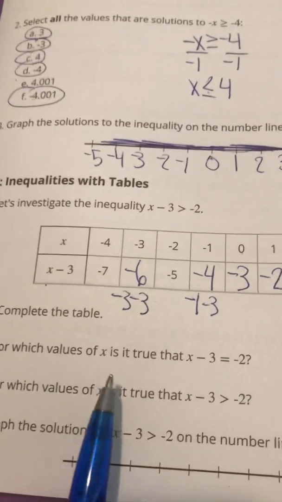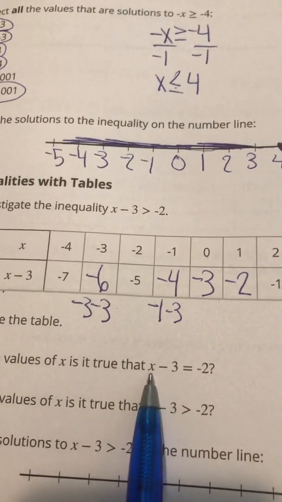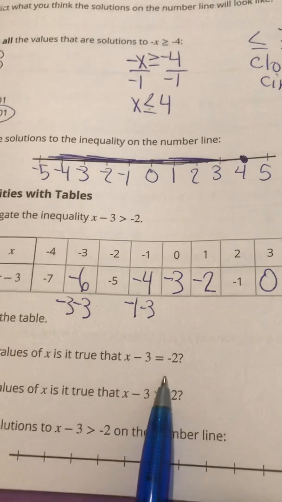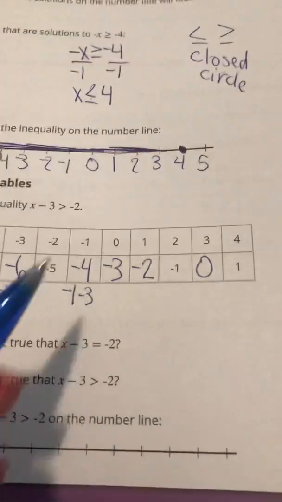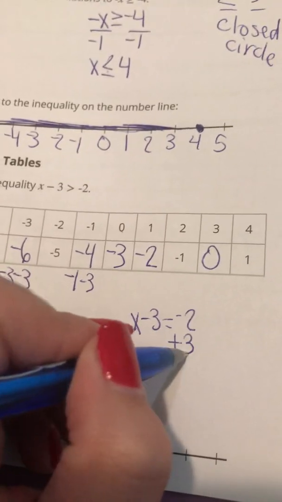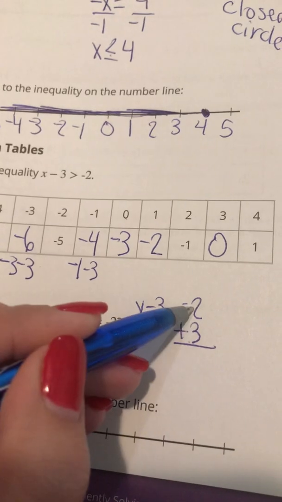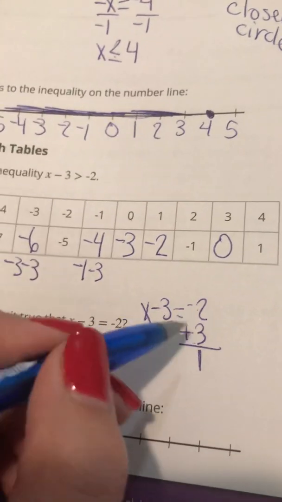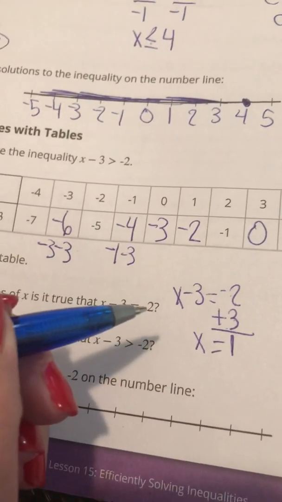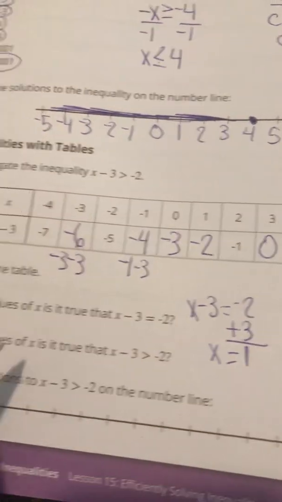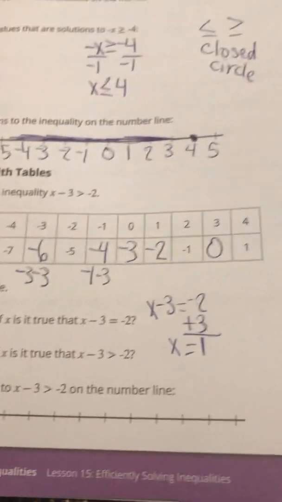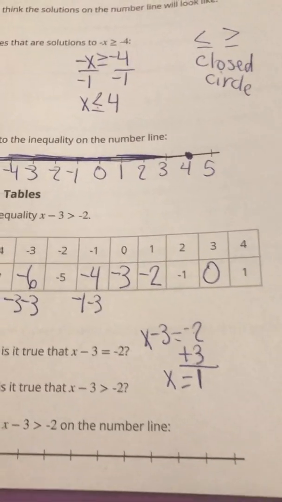For which values of x is it true that x minus 3 equals negative 2? I'm just going to solve that, or I could use my table to help me out. So x minus 3 equals negative 2. I add my 3. A positive 3 plus a negative 2 is a positive 1, so the 3 subtracts the 2 and keeps the sign of the 3. That's what x equals. Okay? So x equals 1 would make it true.